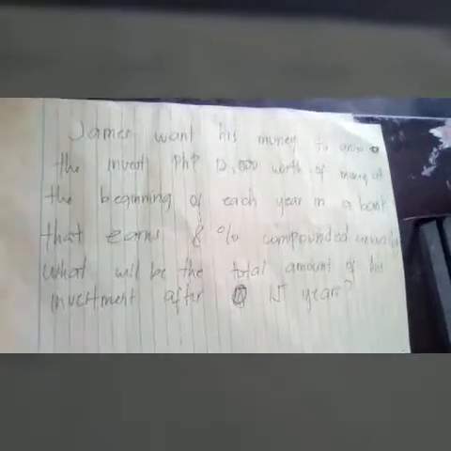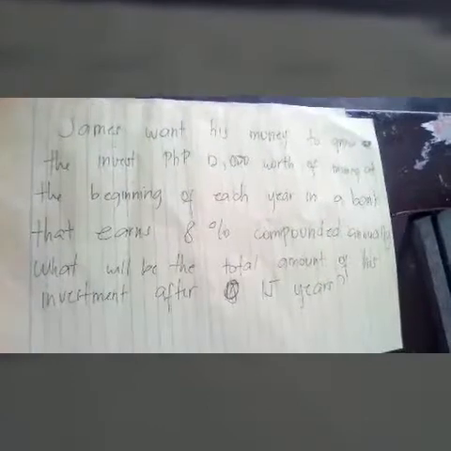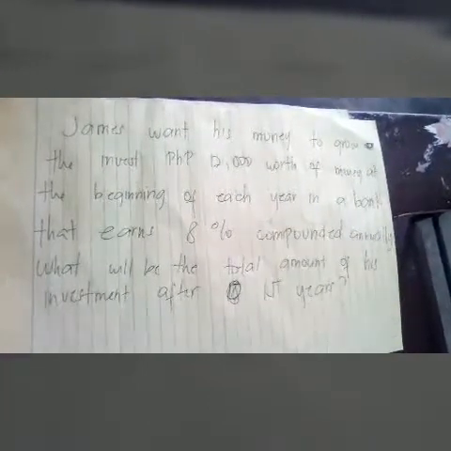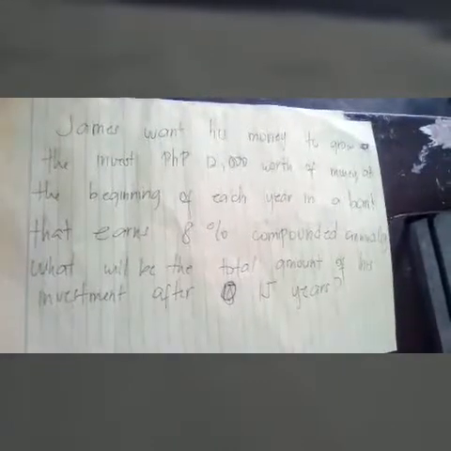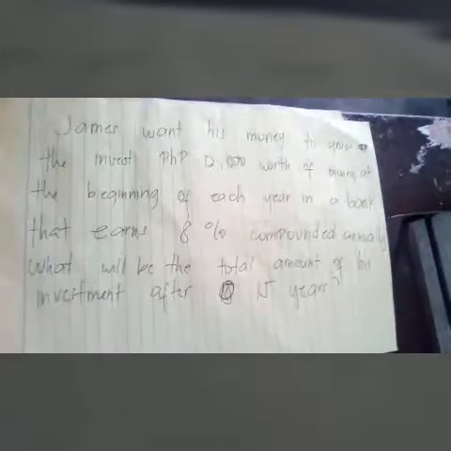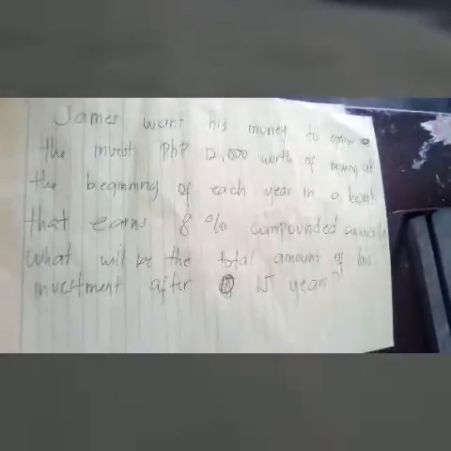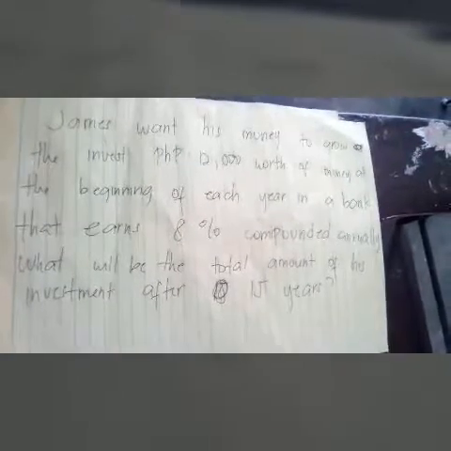Number 2. James wants his money to grow. He invests 12,000 worth of money at the beginning of each year in a bank that earns 8% compounded annually. What will be the total amount of his investment after 15 years? 12,000 is the principal.